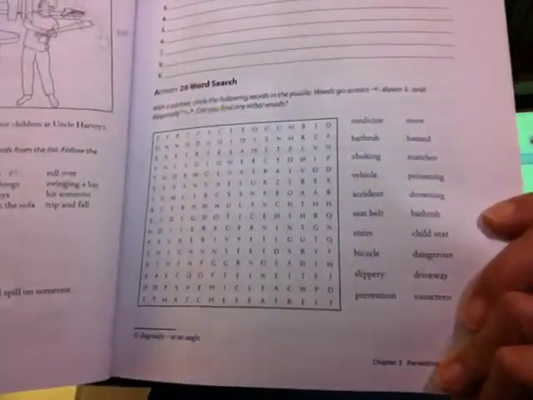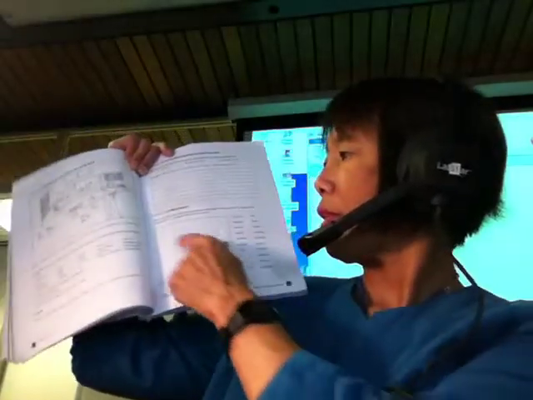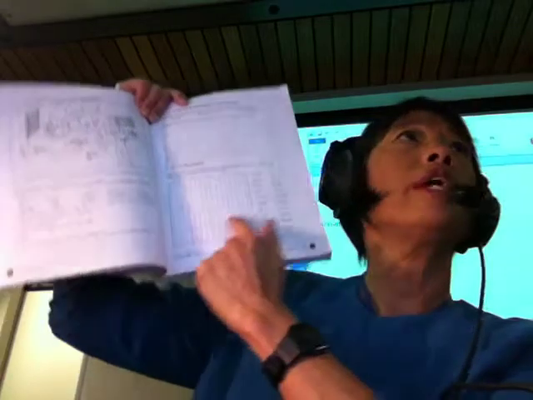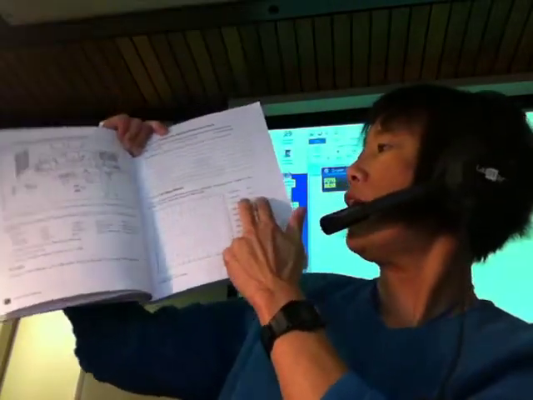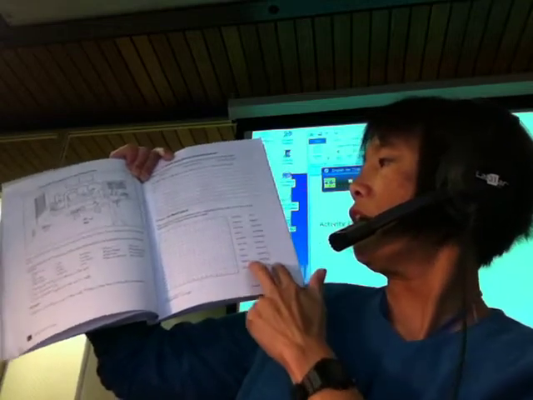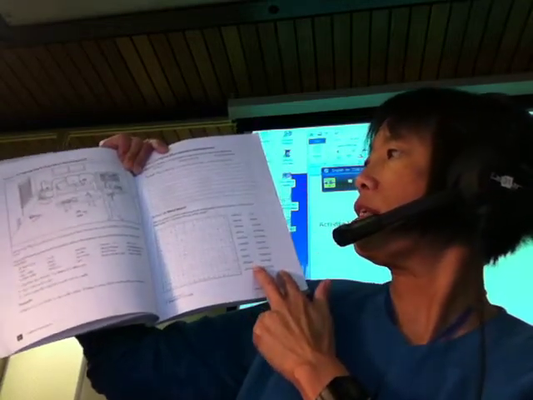We also have a puzzle. It's a word search. Do you know how to do this puzzle? Have you ever done a puzzle like this before? So in this puzzle, there are a lot of letters going across and down, and you're trying to find the words. Here are two columns of words, and you're trying to find the words in the puzzle.